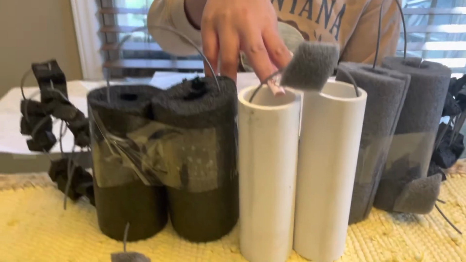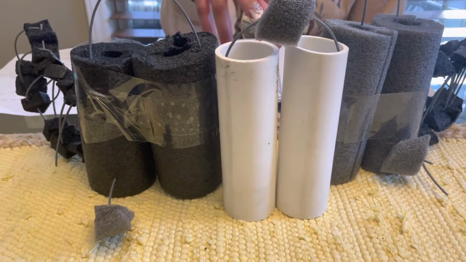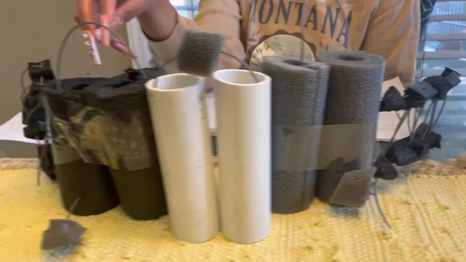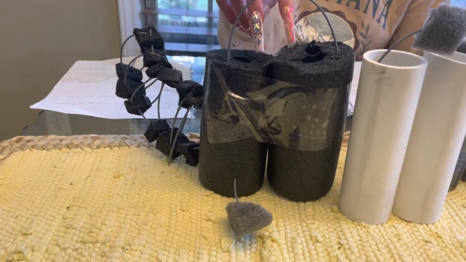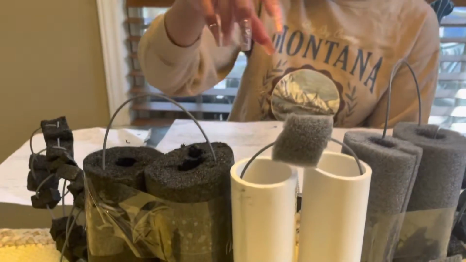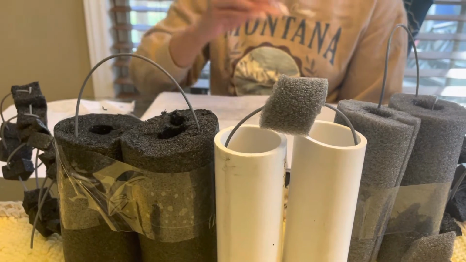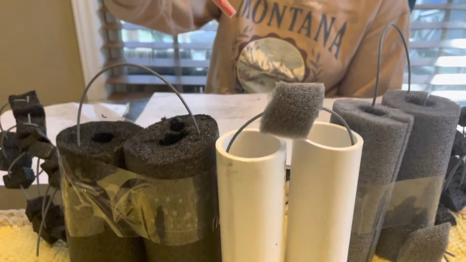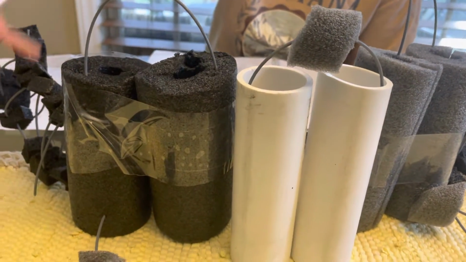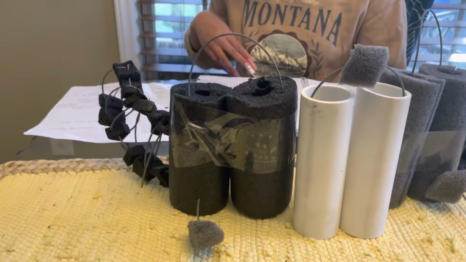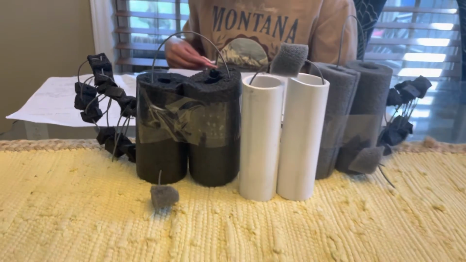The white tubes are alpha subunits, the blue tubes are beta subunits, and the dark gray tubes are gamma subunits. This foam piece right here represents where the mutation occurs in the protein, cysteine replaced with arginine, and these 2 foam pieces on the side of the beta and gamma are the original or the previous mutation.